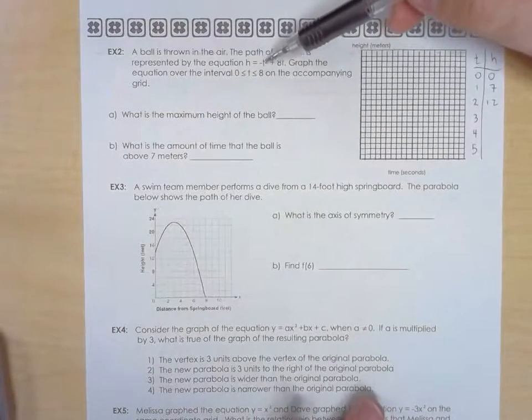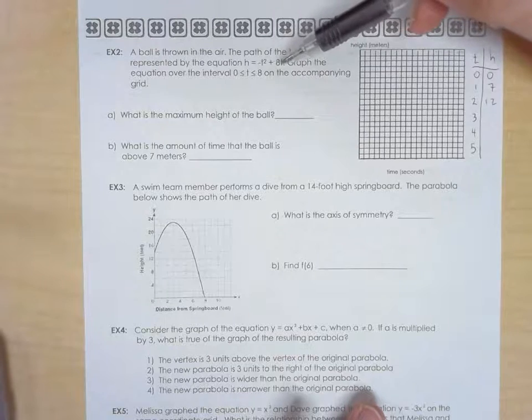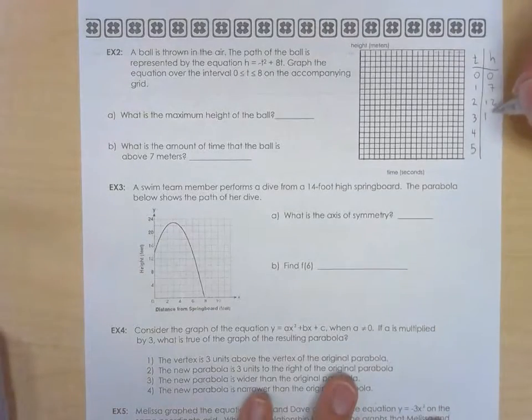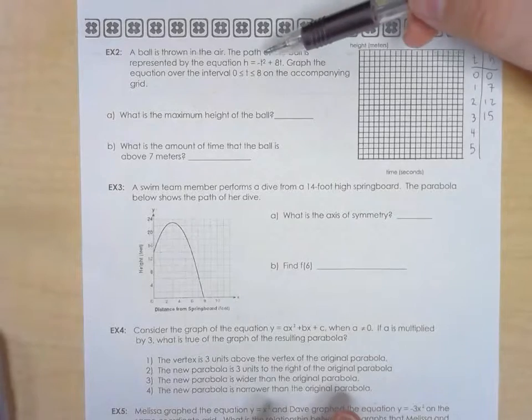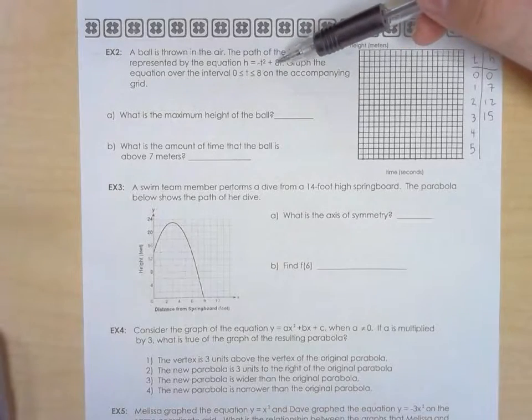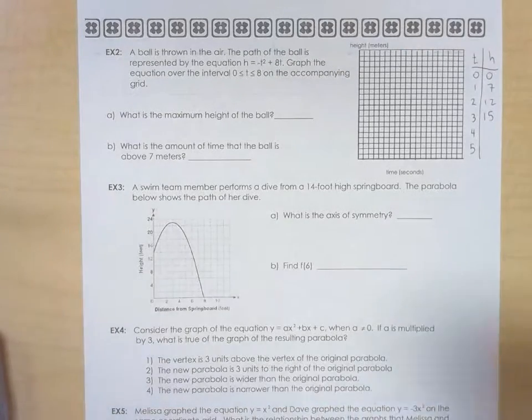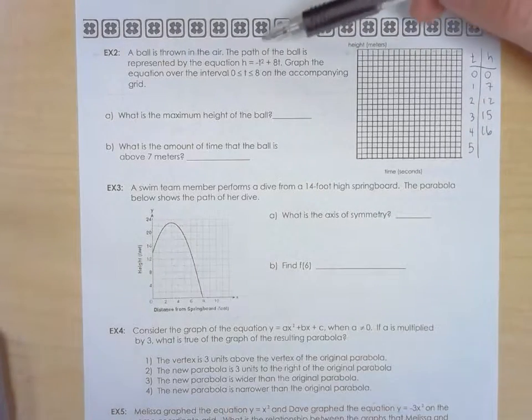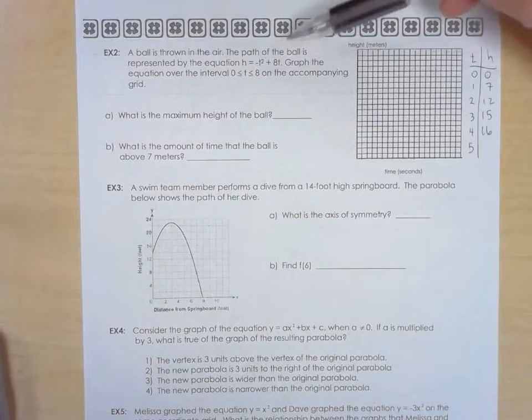3 is going to be negative 9 plus 24, which 9 and 24 give us 15, I think. Yep, 15 feet. 4 is going to give us negative 16 plus 4 times 8 is 32, so that's going to be positive 16. 5 is going to give us negative 25 plus 40.